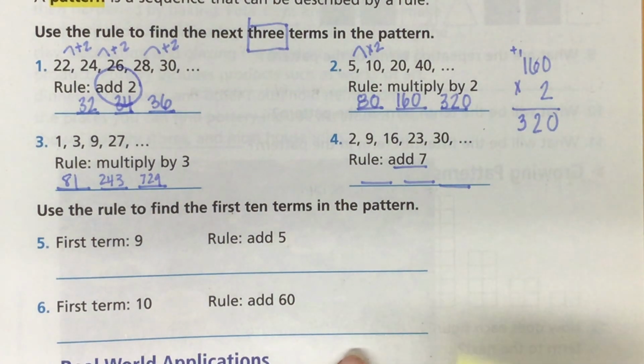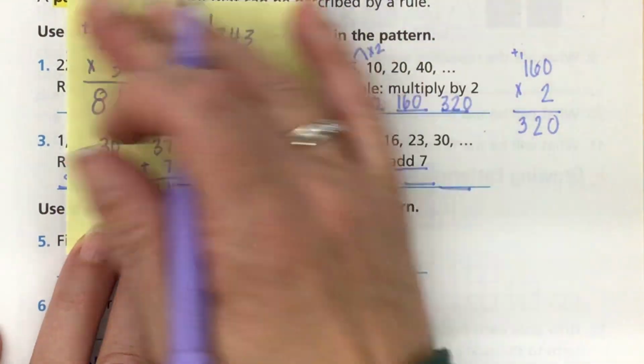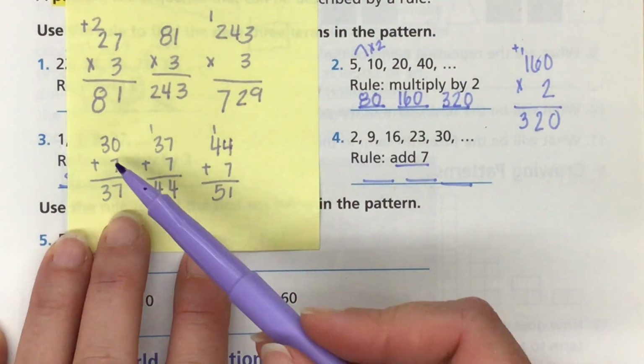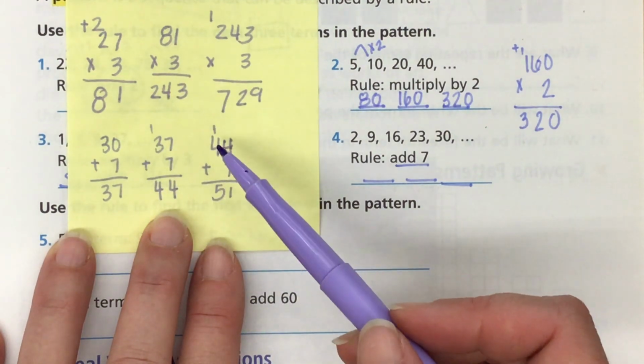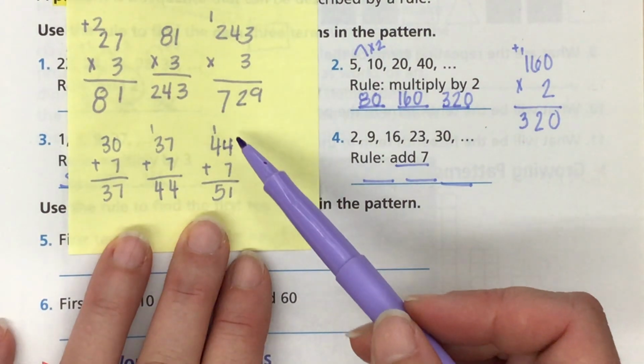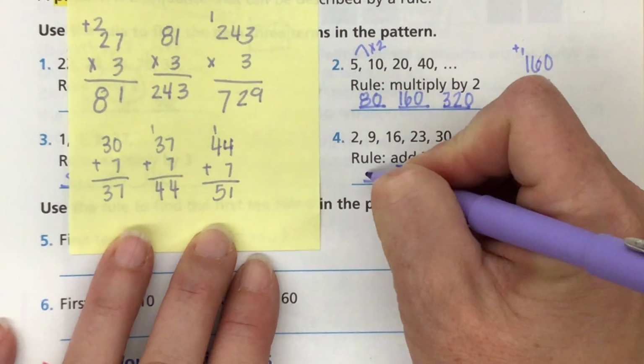All right, so in that time, I was able to do this. I just did this on my paper. 30 plus 7 is 37. 37 plus 7 is 44. 44 plus 7 is 51. Yes.